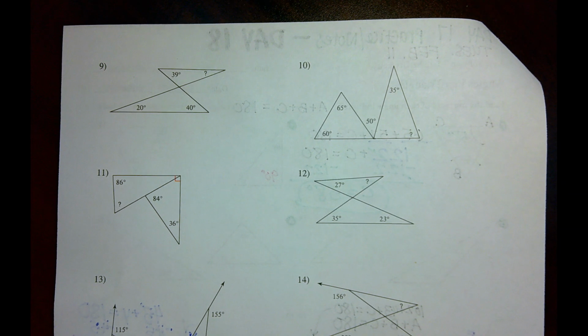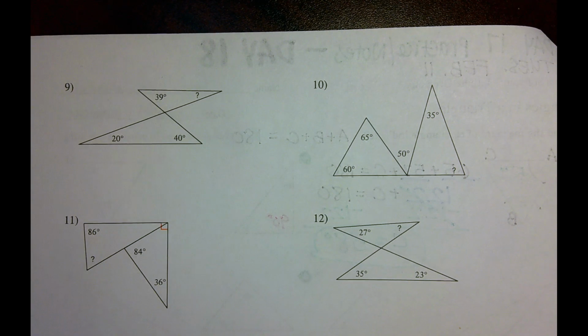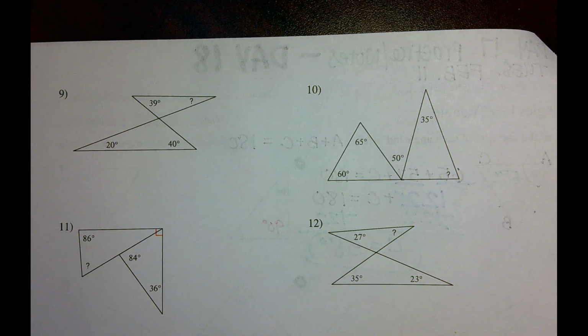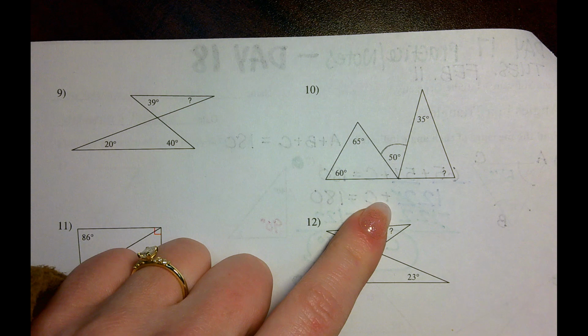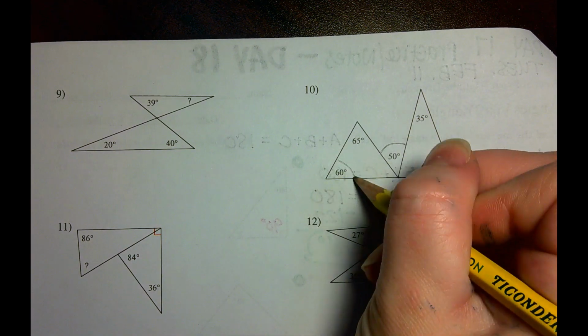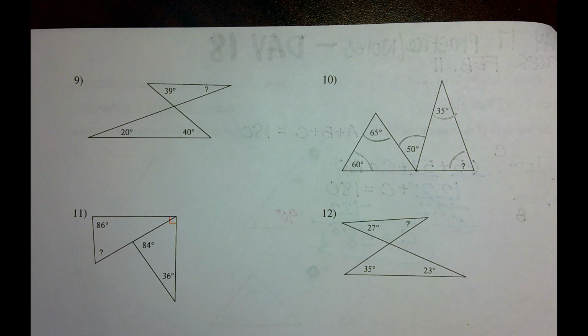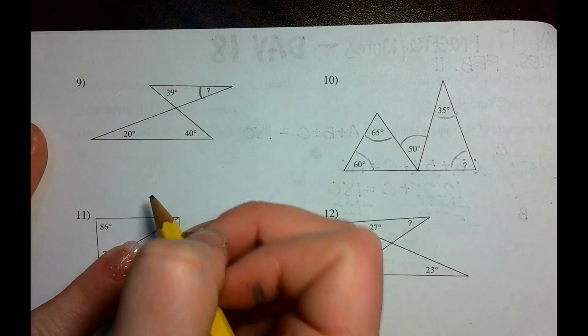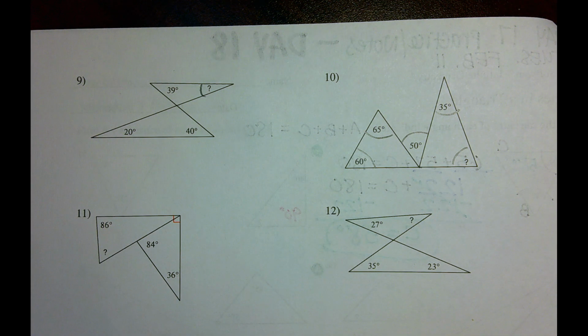Woo! Those are pretty crazy looking. I just have a question real quick about 10. Is that 50 degrees, or is that supposed to be for both? Is that the angle in the middle, isn't it? Right there. Yeah, okay, that's what I thought. I wanted to make sure. Okay, good enough. Thank you. You're welcome. Okay, so let's look at number 9. Let's start there and then we'll move towards 10.